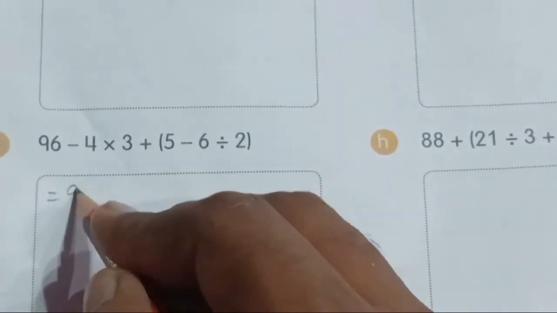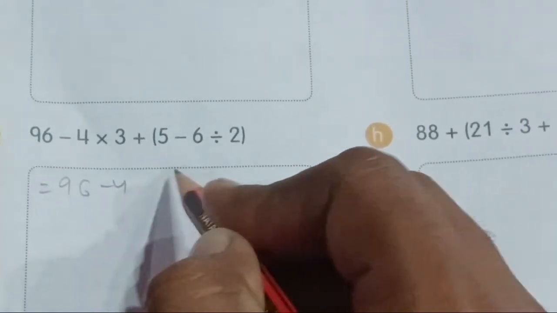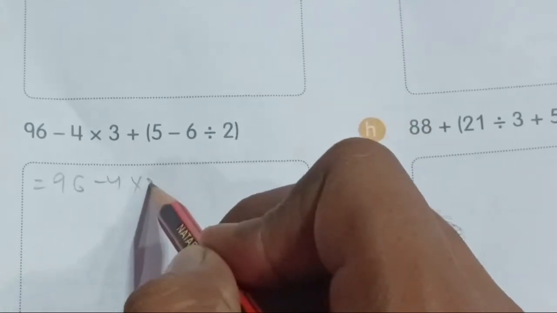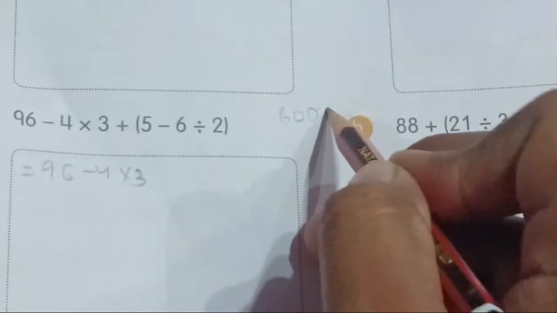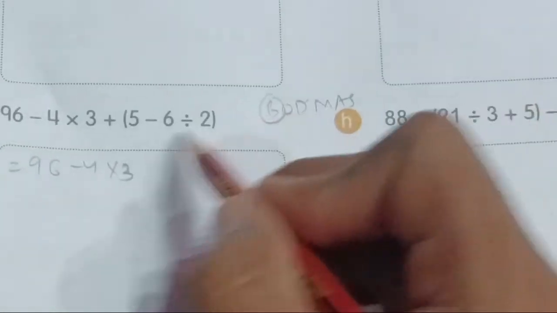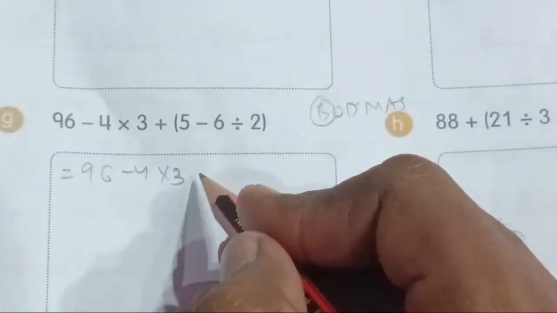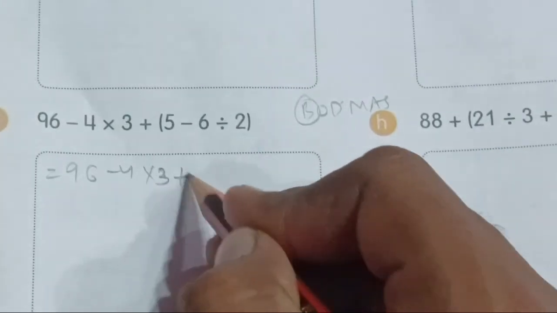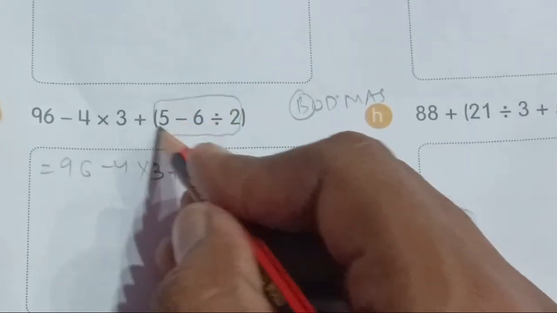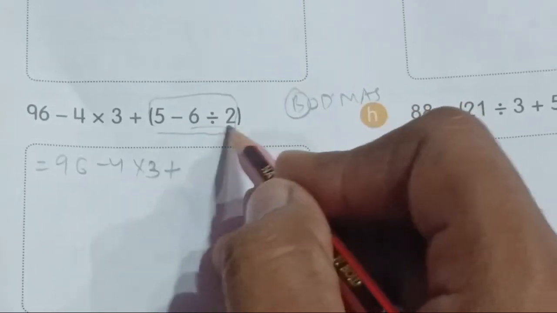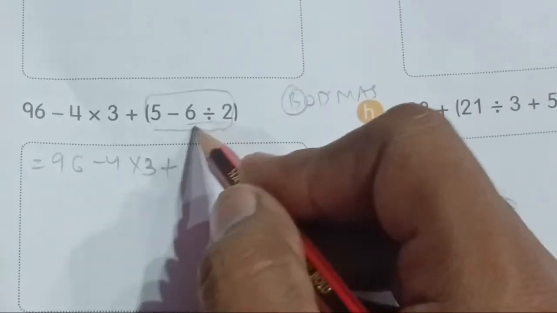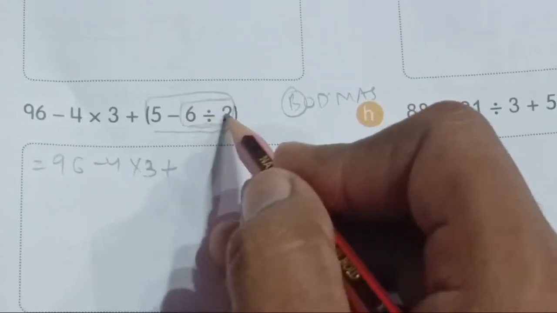So 96 minus 4, into 3, we will write as it is, because in BODMAS first we touch what? Bracket. So we have the bracket here, so we'll write the number as it is. So in bracket we have 5 minus 6 divided by 2. So inside bracket we have the division symbol, so we will do division inside bracket first.